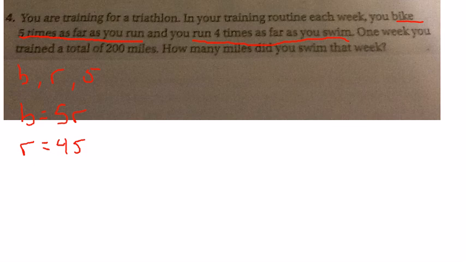Anyway, the last piece that they give us, I'll underline it here. Train a total of 200 miles, right? So that means that B plus R plus S, I'll try to make it look like an S, is 200.